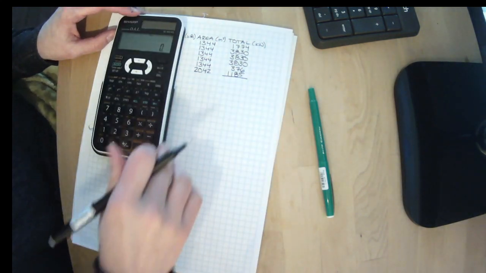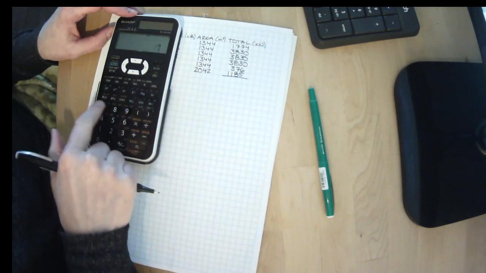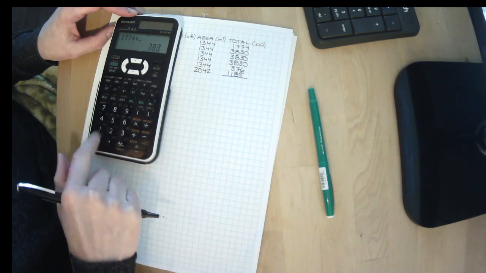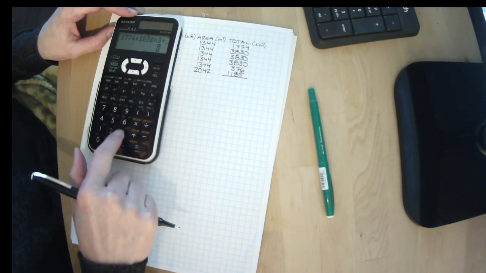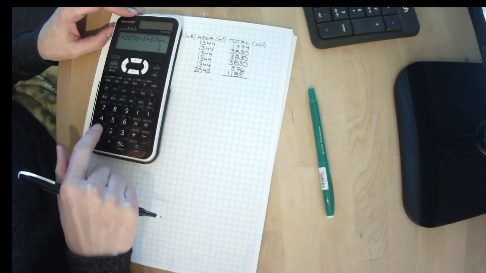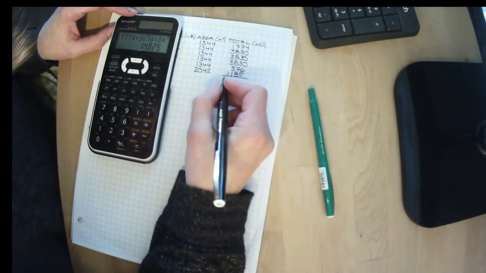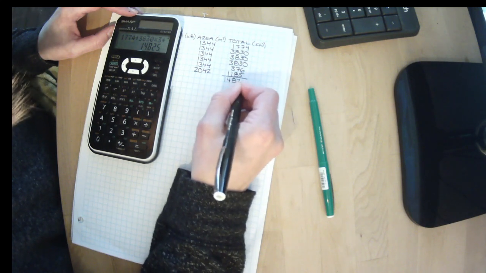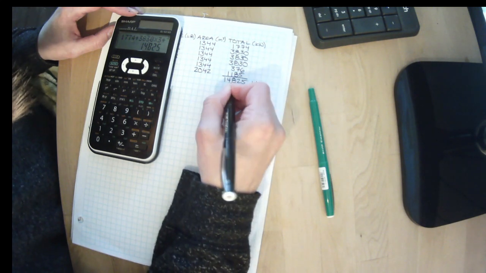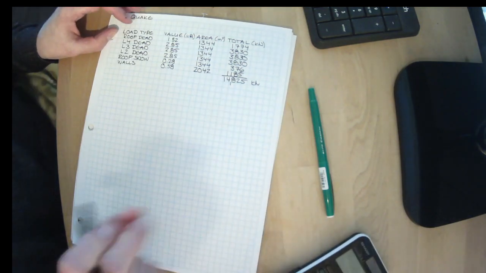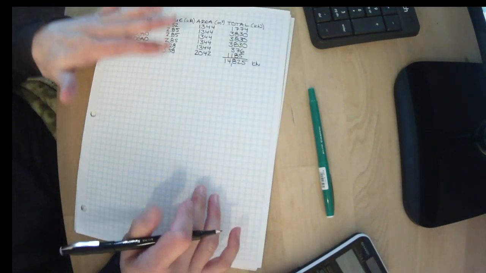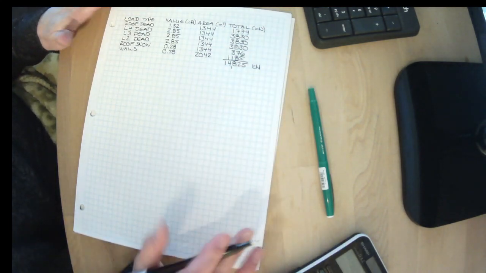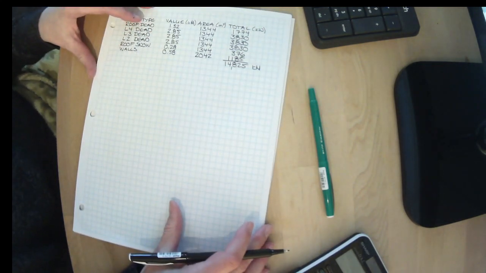Let's add that all up. 1,774 plus 3,830 times 3 plus 376 plus 1,185. We get 14,825 kilonewtons. Now you'll see there's a tiny rounding difference again because the one that's posted used Excel. So if you're wondering why, if you do these out by hand, you get a slight difference, that's why.